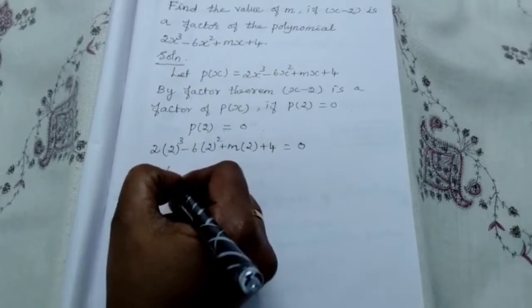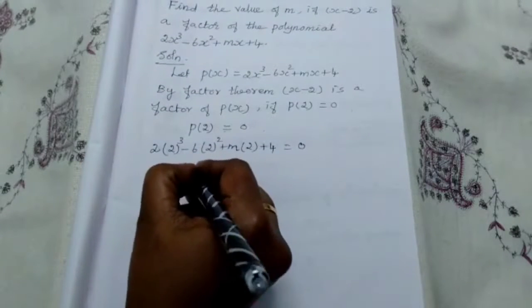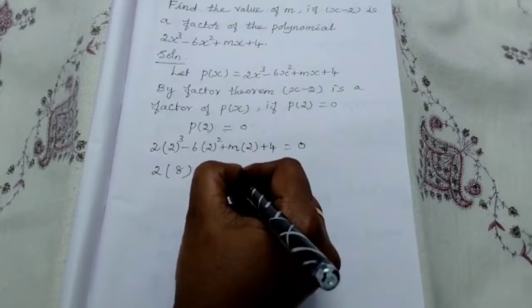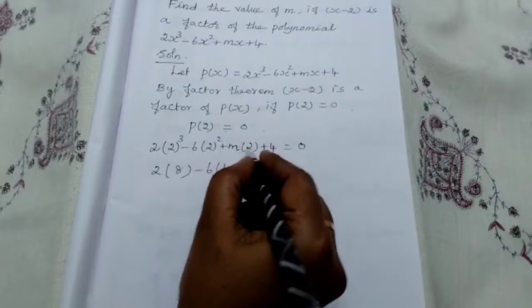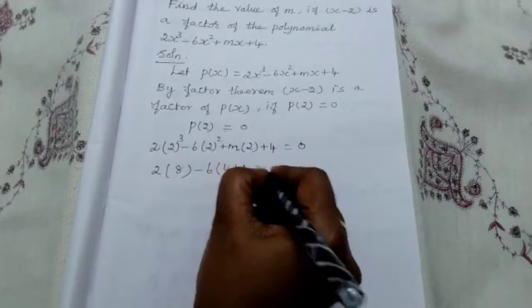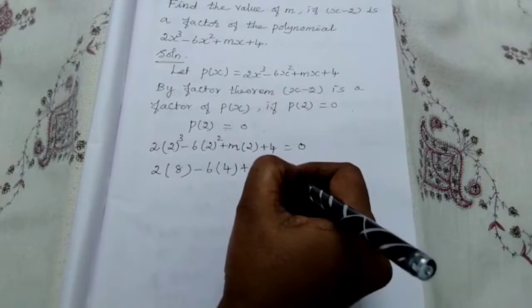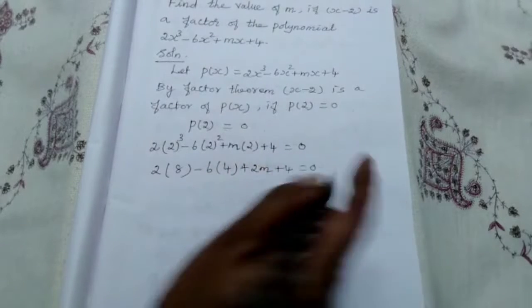Then 2 into 2 power 3 is 8. 8 minus 6 into 2 square, which is 4. Then plus m into 2, we can write 2m, plus 4 equal to 0.